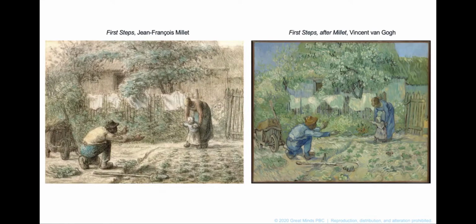All right, now let's compare the use of colors in these two works of art. What similarities and differences do you see? Maybe you see some similar colors like blue, green, and white. And maybe you thought about how Van Gogh's painting includes brighter colors than the Millet drawing.